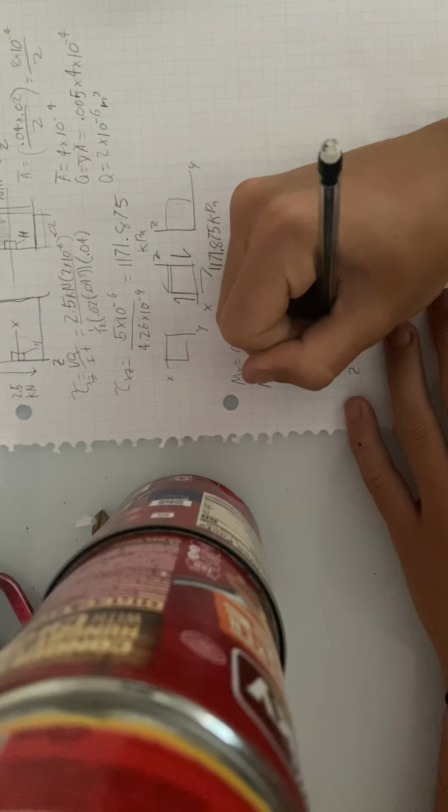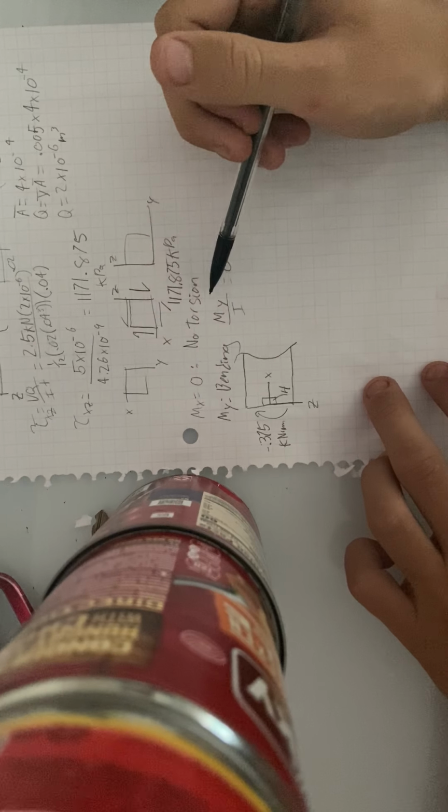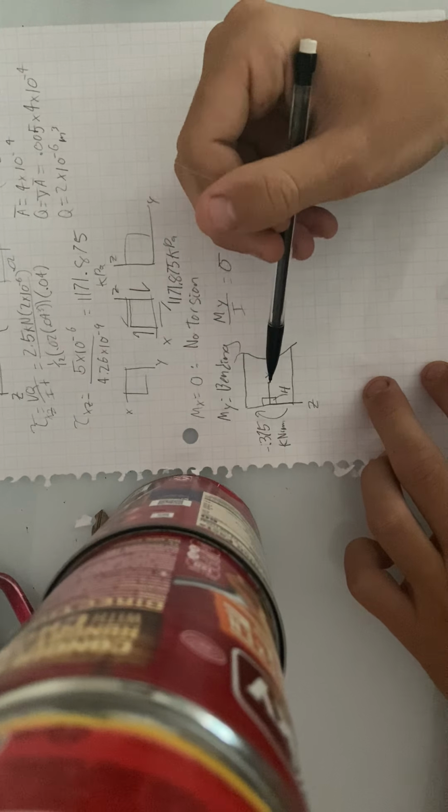Then I'm going to draw my reaction force, which is negative 0.375 kilonewtons times meters, going this way. Our y in this scenario is our distance from the central axis to our point. In this case, there is no difference.